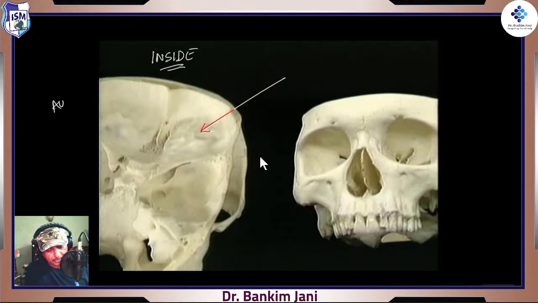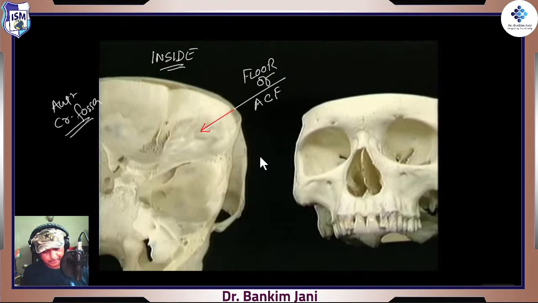So we are talking about the anterior cranial fossa. So this is the floor of the anterior cranial fossa because we have sliced the skull.